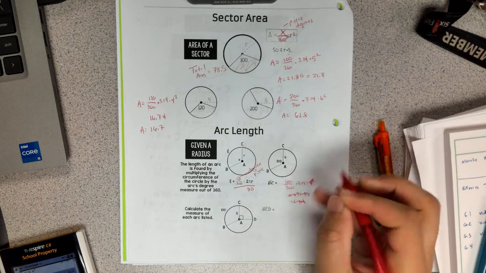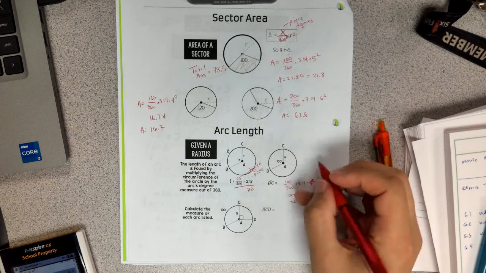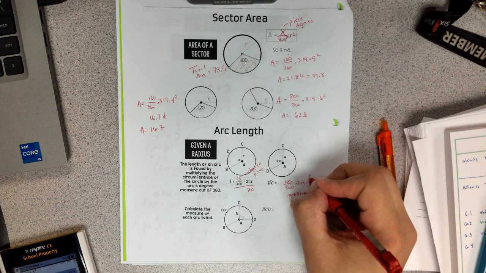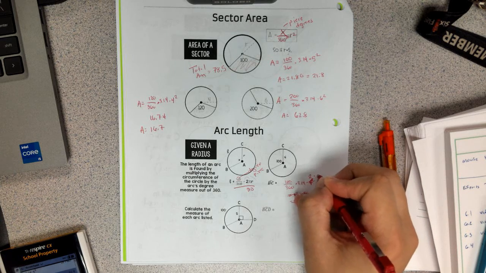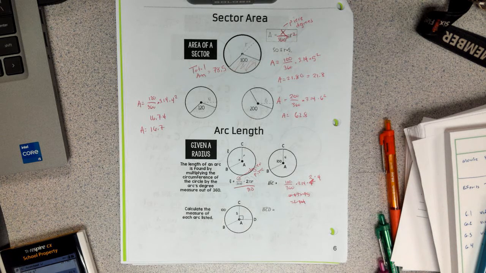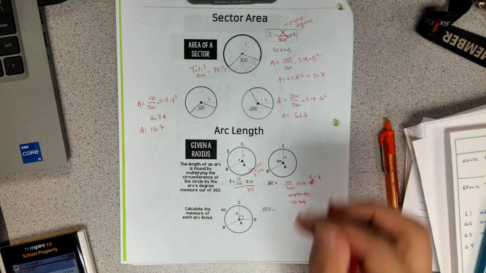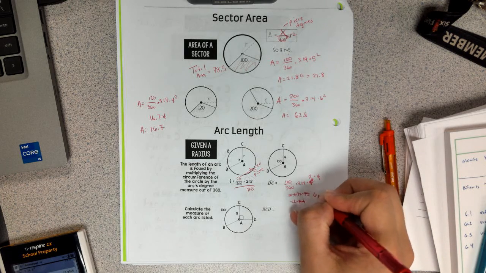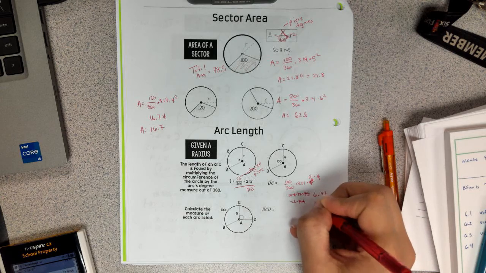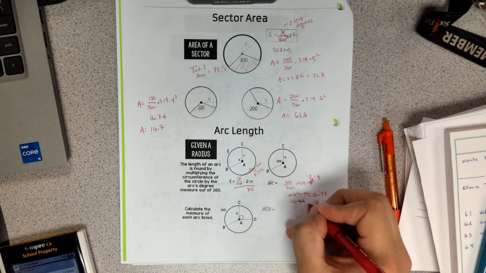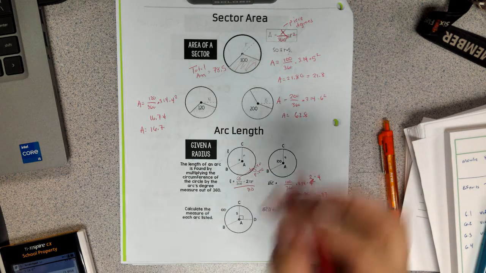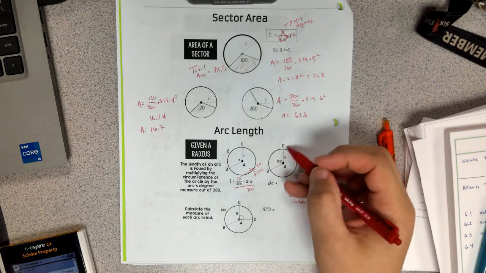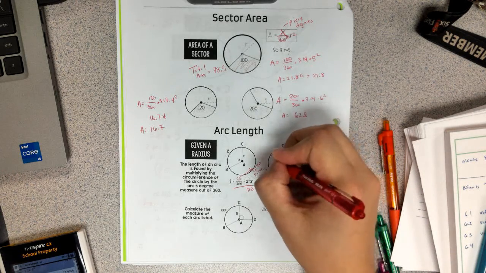I did the area. Okay, I just need to do 2 pi r. So there's my pi, 2 times the radius. So I have 2 times 4 times 3.14 times 100 divided by 360. And I get 6.97, which rounds to 7 for BC, the length of BC. Okay? So this piece right here is 7.